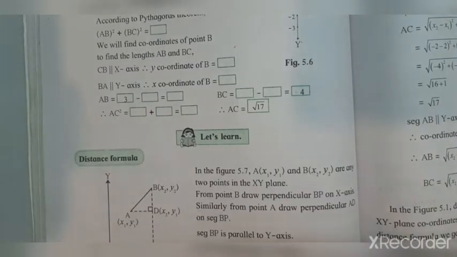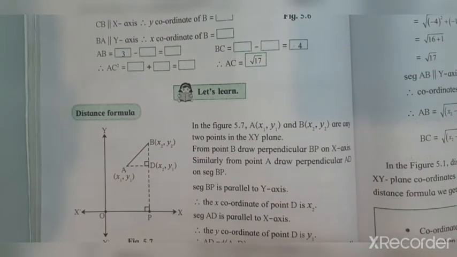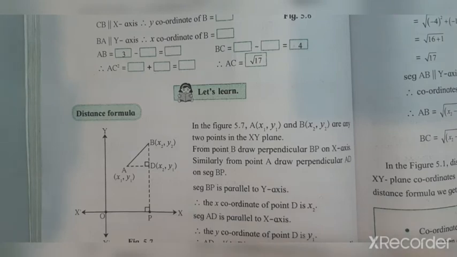Now, we have studied how to find the distance between points which are on the axis, or the distance between points forming a segment which is parallel to the x-axis or y-axis. Now, if we have to find the distance between any 2 points in the xy plane, it is not necessary that those 2 points form a line which is parallel. So it's any line.